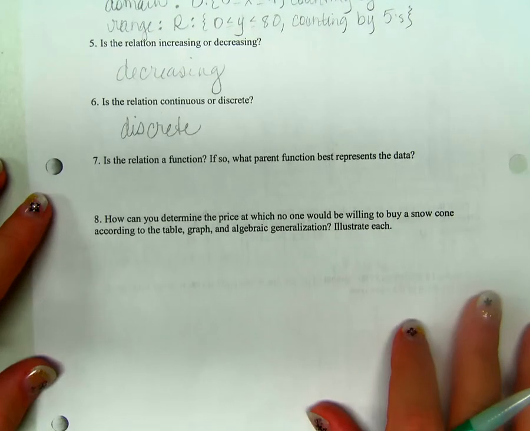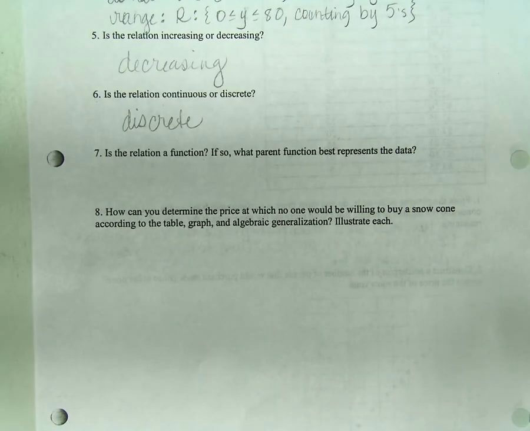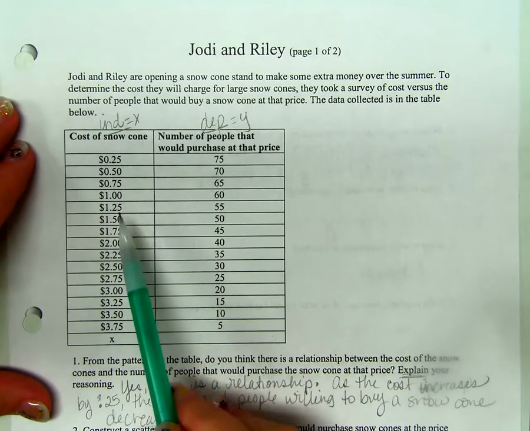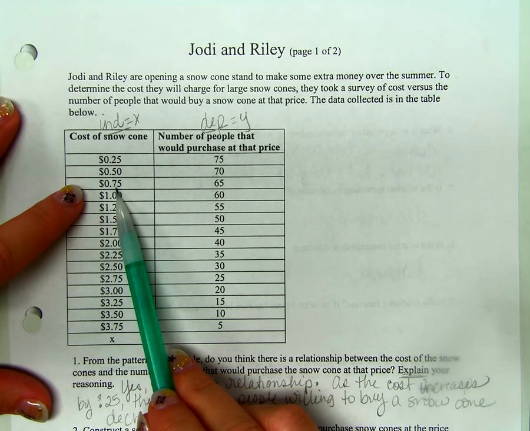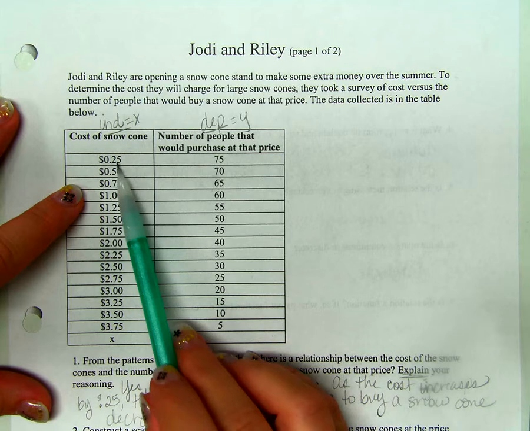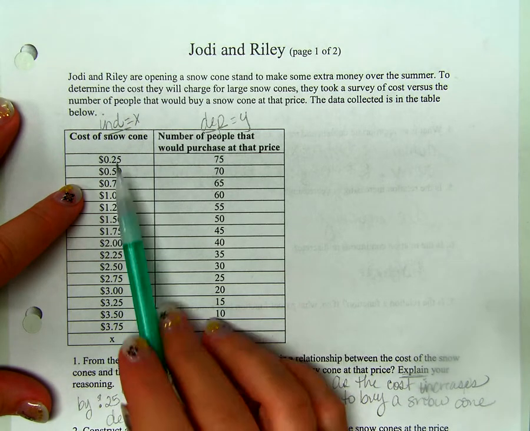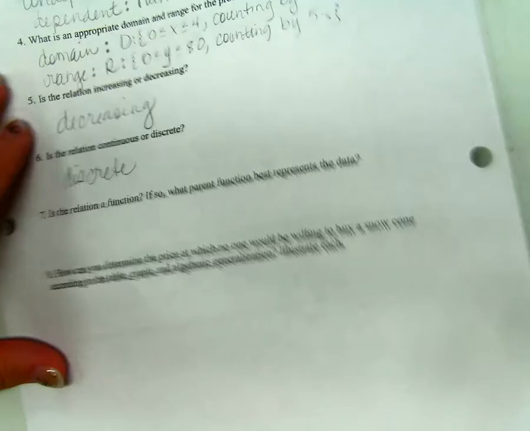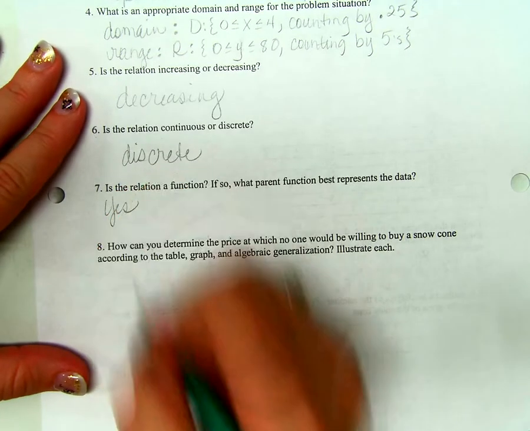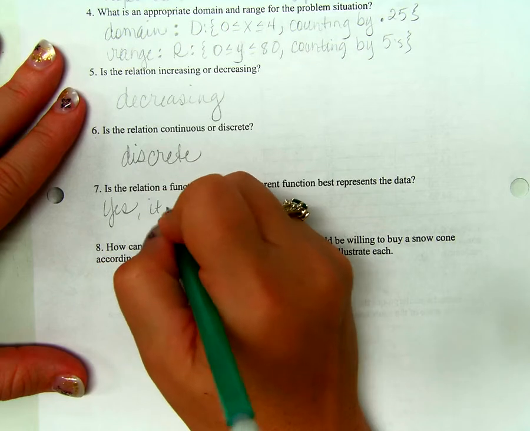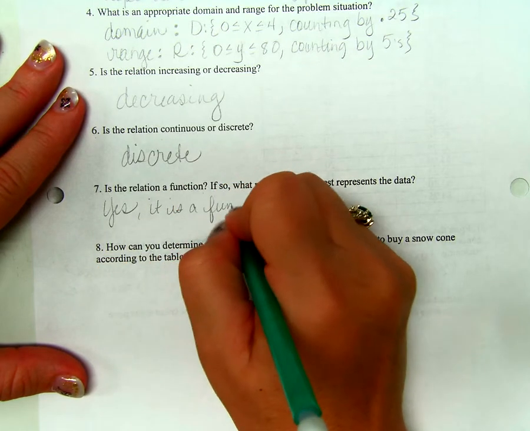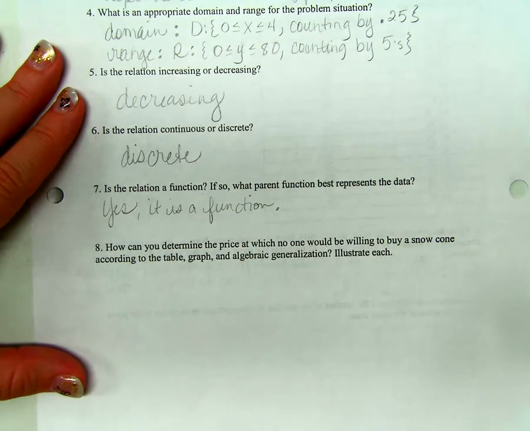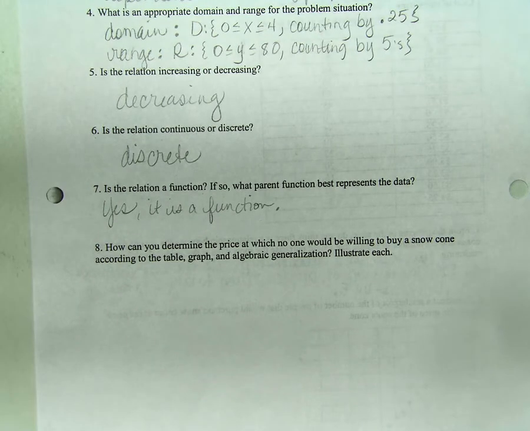So is this relation a function? Remember last week we talked about the definition of a function. For every x, there's only one value for y. Are any of my x's repeated? If none of my x's are repeated, then they only have one value for each x. So is it a function? Yes, it is a function. If so, what parent function best represents the data?